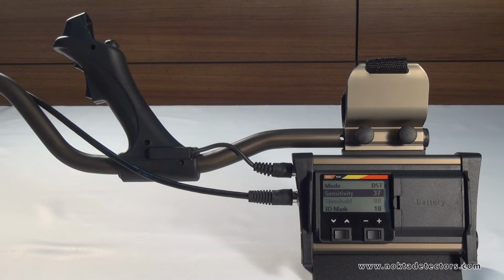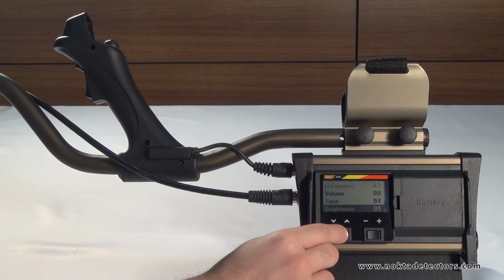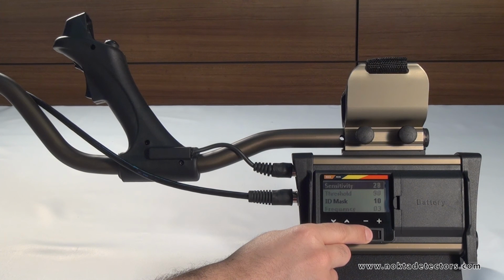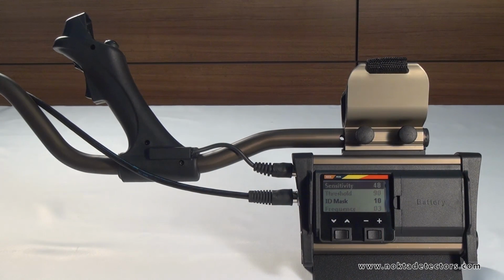When you press and hold the menu switches, the menu options and values will change more rapidly. Disabled menu options will appear grayed out. The disabled option may be active in another mode. For example, threshold appears disabled in the boost mode, but active in the general search mode.